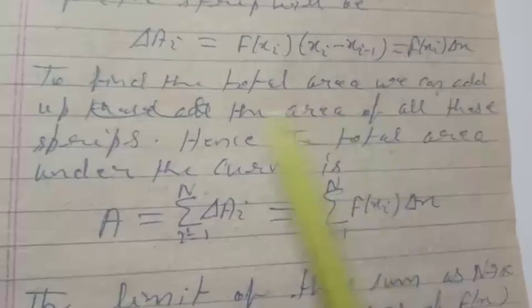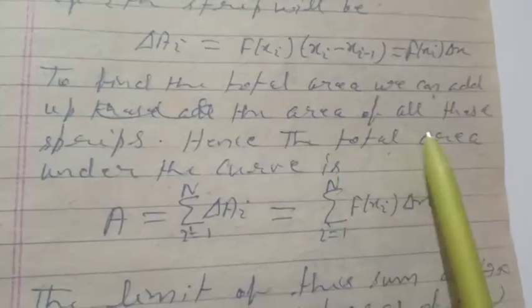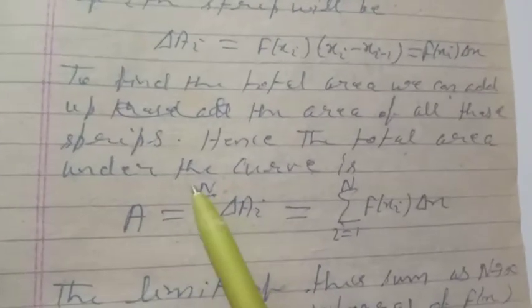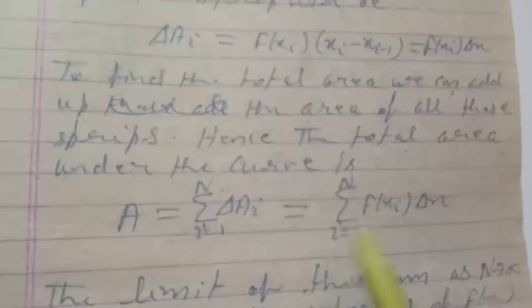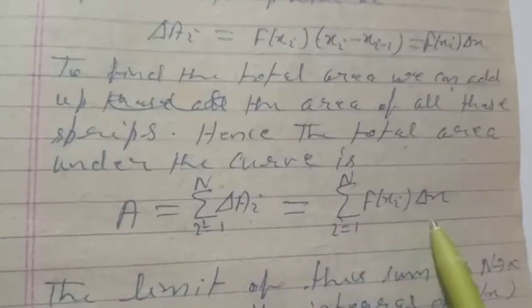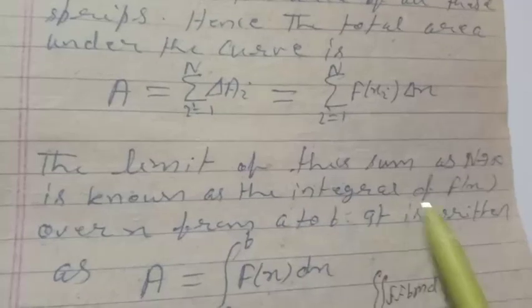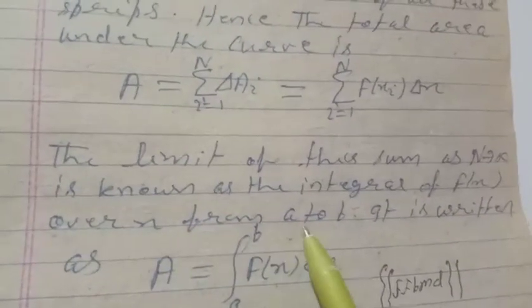To find the total area, we can add up the areas of all these strips. Hence, the total area under the curve is A equals sigma i equals 1 to n delta Ai, equals sigma i equals 1 to n F(xi) into delta x. The limit of this sum as n tends to infinity is known as the integral of Fx over x from a to b.